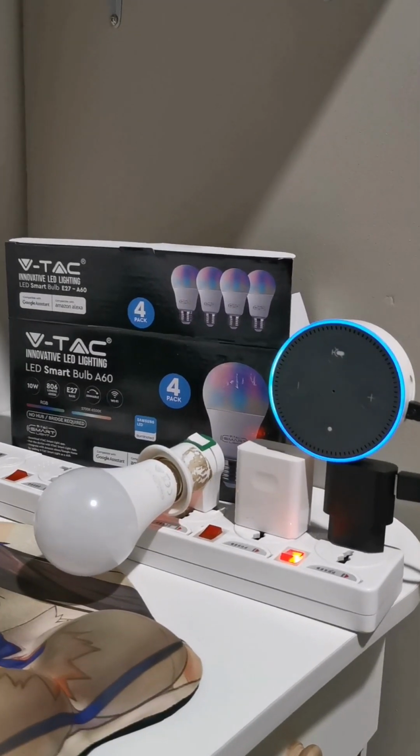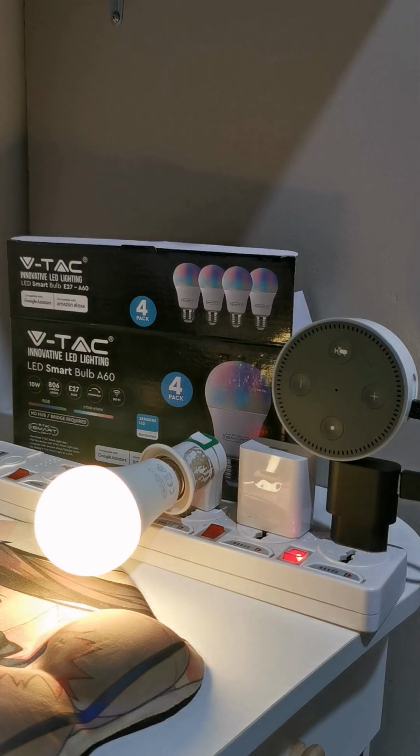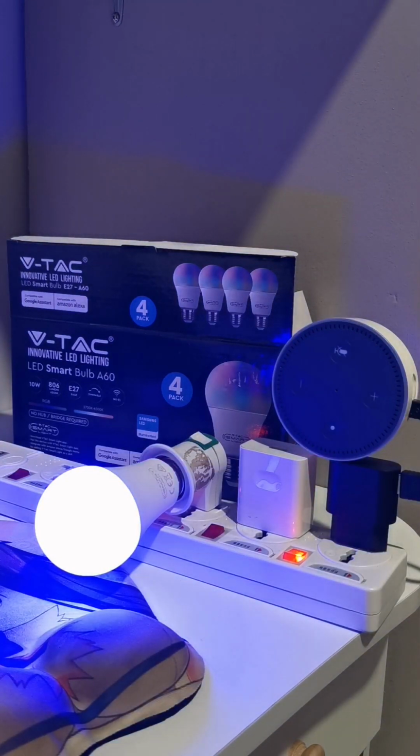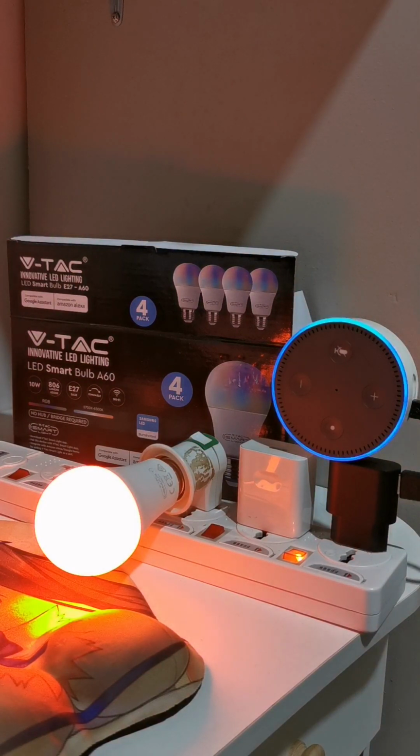Alexa, turn on the light. Okay. Alexa, please change the light color to blue. Okay. Alexa, please change the color light to green. Okay. Alexa, please change the color light to red. Okay. Alexa, please change the color light to brown. Okay. Alexa, please turn off the light.